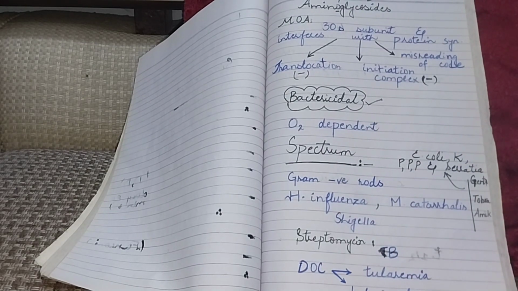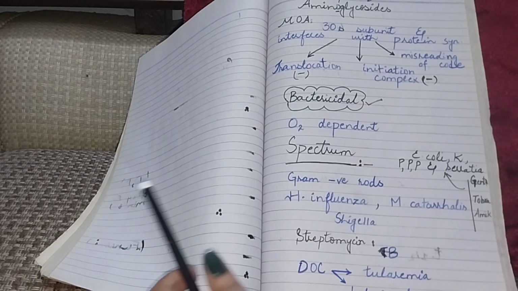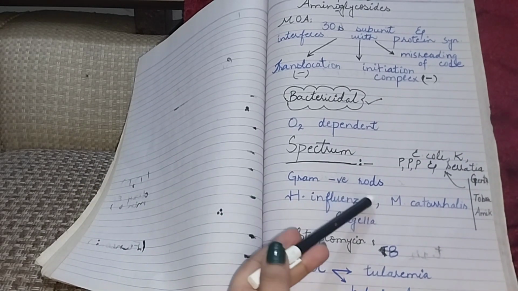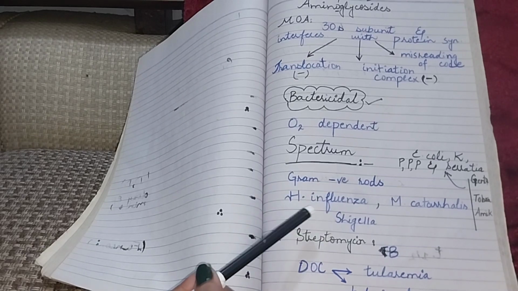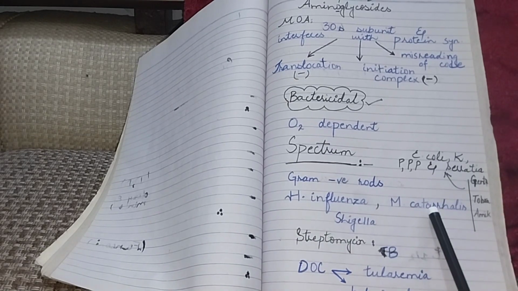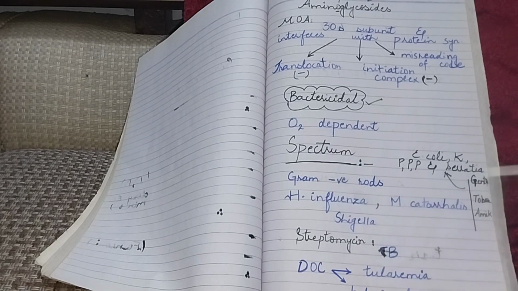These aminoglycosides also have activity against strains of gram-negative rods like Haemophilus influenzae, Moraxella catarrhalis, and Shigella.